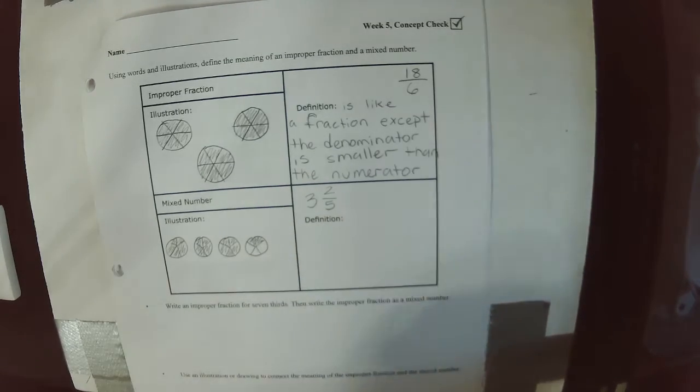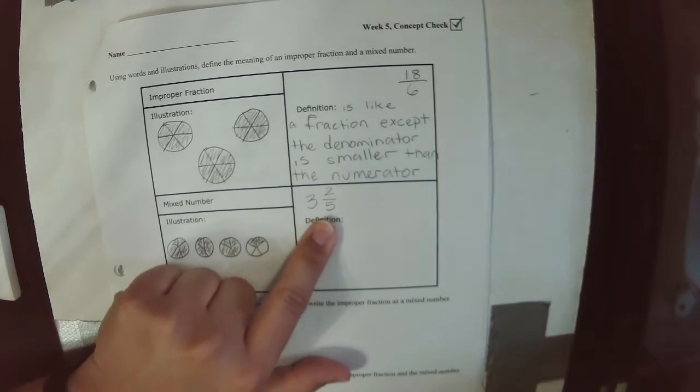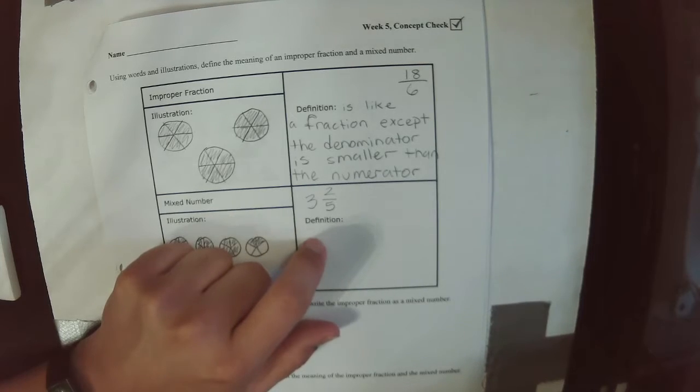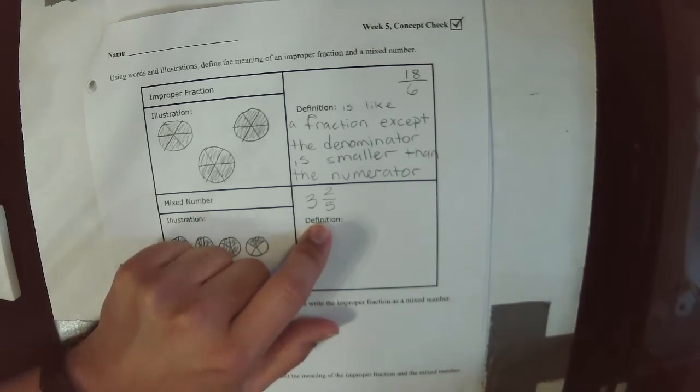So Haley told us that there's going to be a denominator, there's going to be a numerator. Your denominator is bigger, but what does this have that any other fraction wouldn't? What makes this different from just a regular fraction? Kylie?